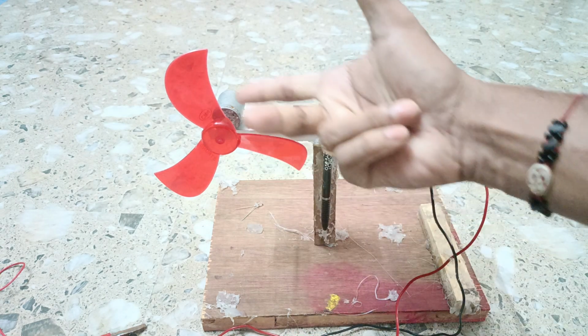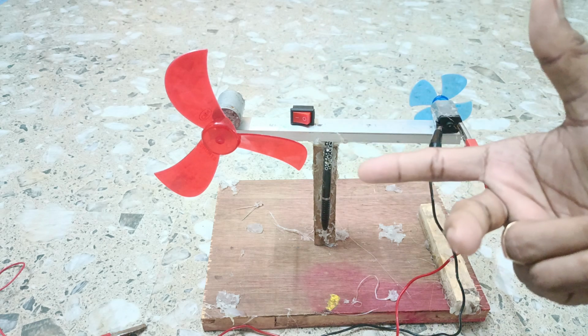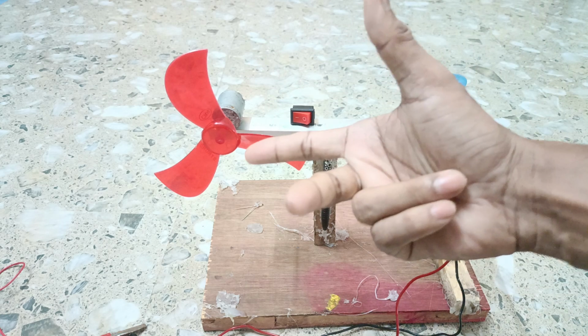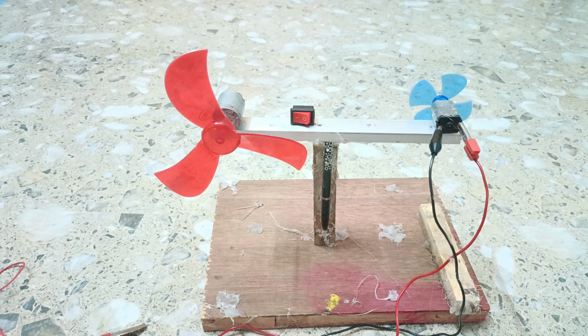In this way, in this generator, electric current is produced. This is the main difference between a motor and a generator.